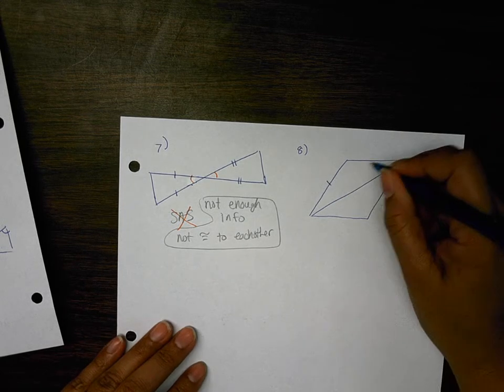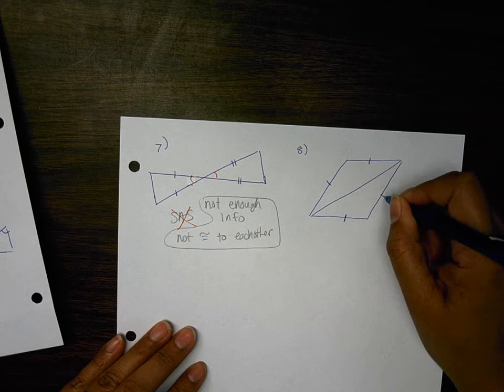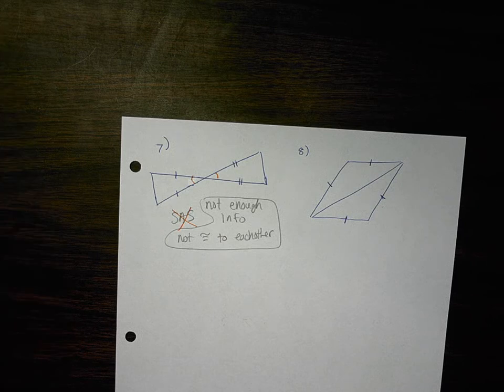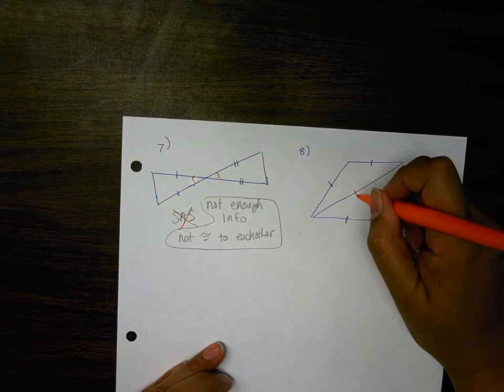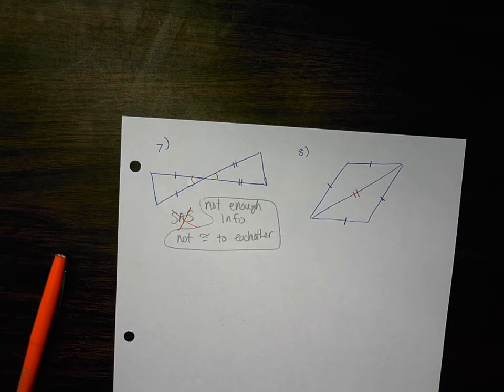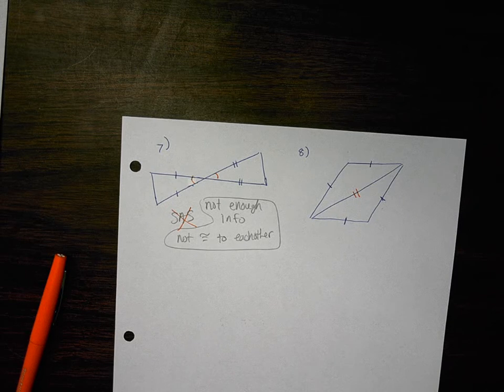Okay, and then these markings are given. And those are the only markings given. Are there any markings that I can add? Reflexive side or vertical angles? Okay, I'm going to put 2 markings because those already have 1. And then kids will say not enough info, because they see here that these are congruent to themselves. Are they congruent to themselves? Yes, but they also happen to be congruent to the other.